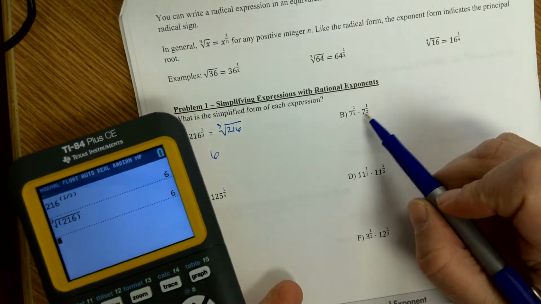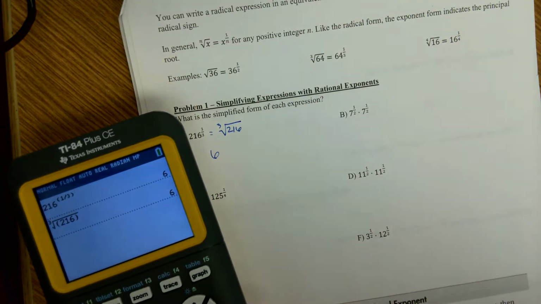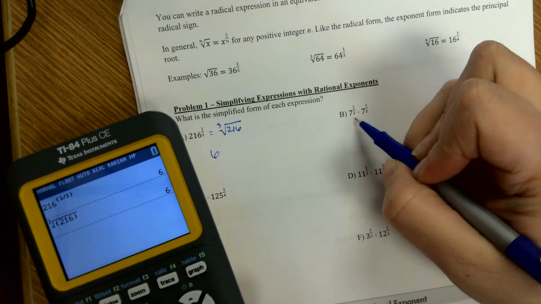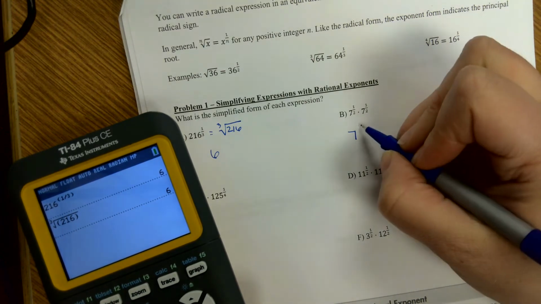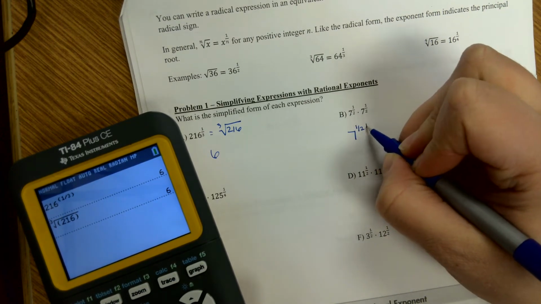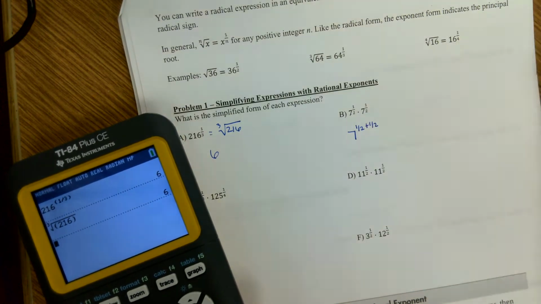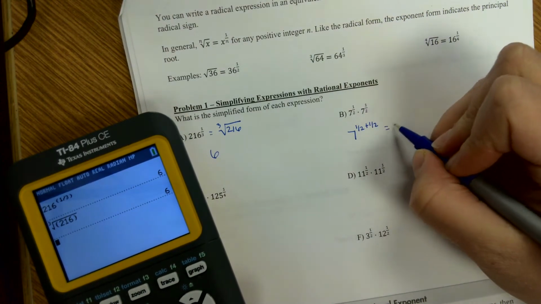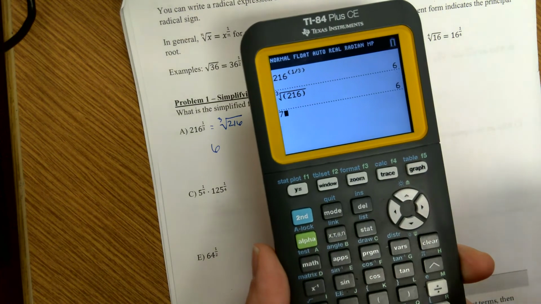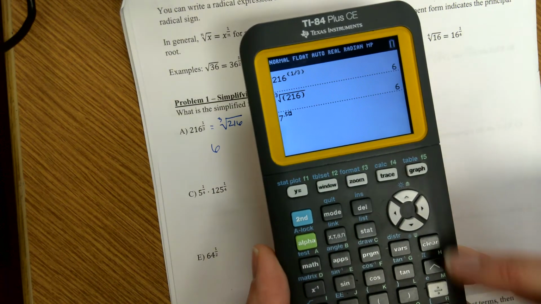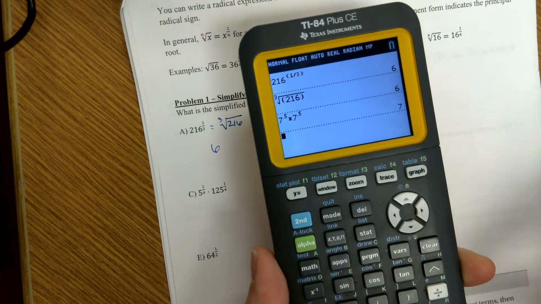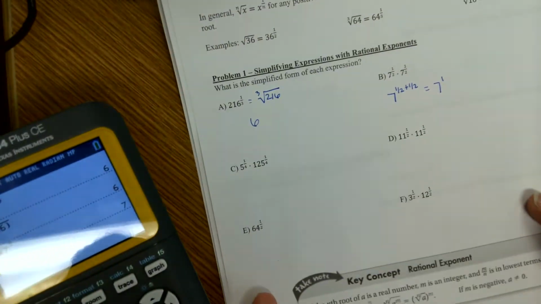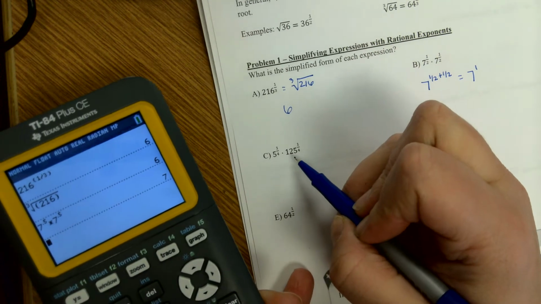Here, I can apply my properties of exponents, which you will have to start doing. So my base here is 7. With the exact same base, I don't do anything with the 7s. I can add my exponents. Since I'm multiplying here, I'm going to add my exponents. So this becomes 7 to the 1st. You can always check by using your calculator. I have 7 to the 0.5 times 7 raised to the 0.5. Still gets me 7.